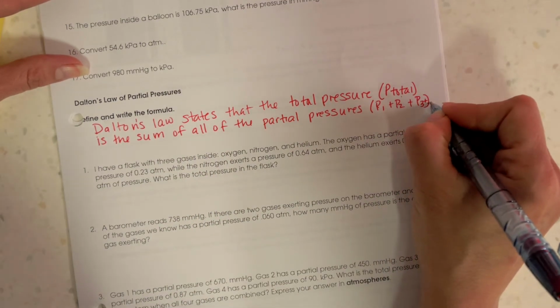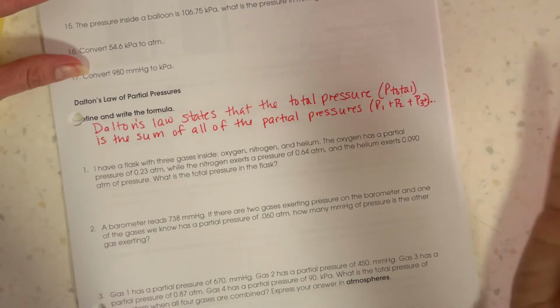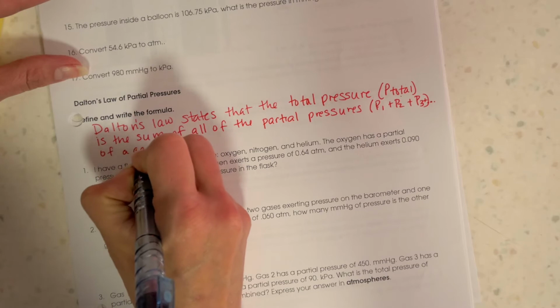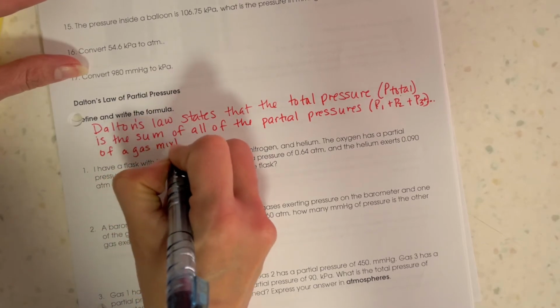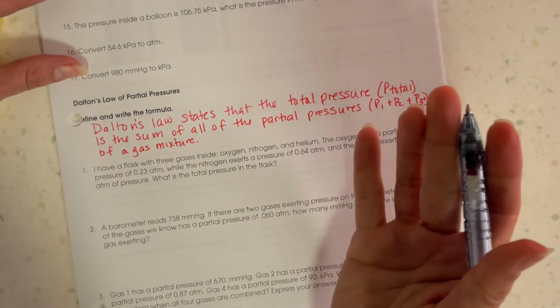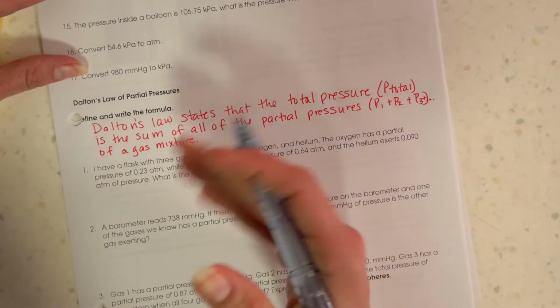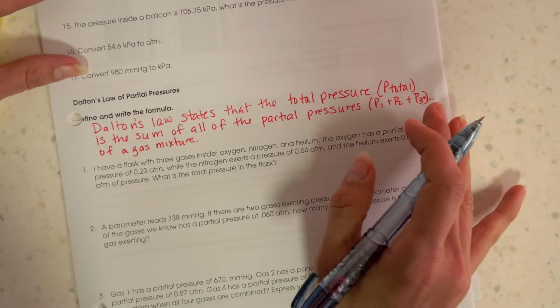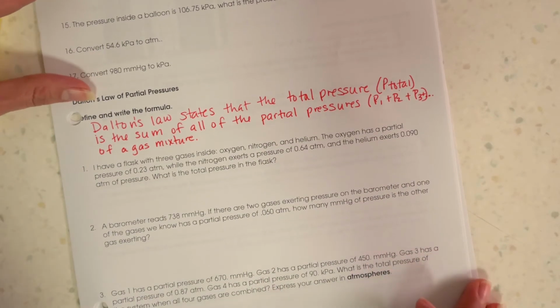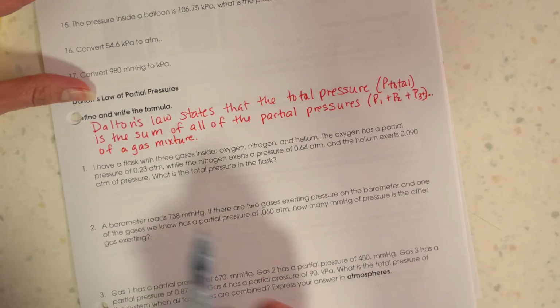We can even put a dot dot dot because there could be 4 or 5 gases in a mixture. And so, referring to things like our air, which is a gas mixture of oxygen, carbon dioxide, nitrogen, argon, whatever's in our air, we would add those all up and it would equal the total pressure of our air. So let's do a problem or two together.